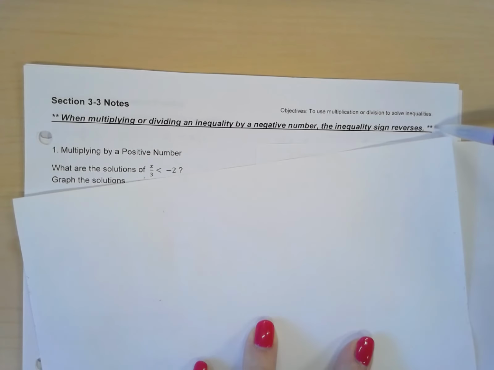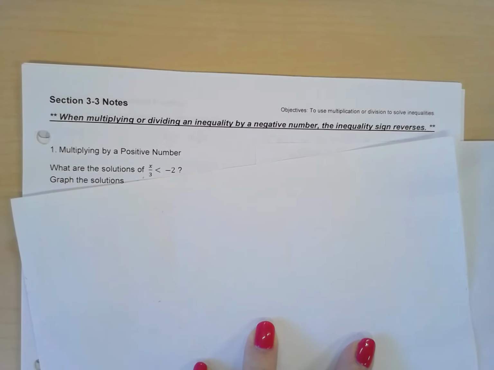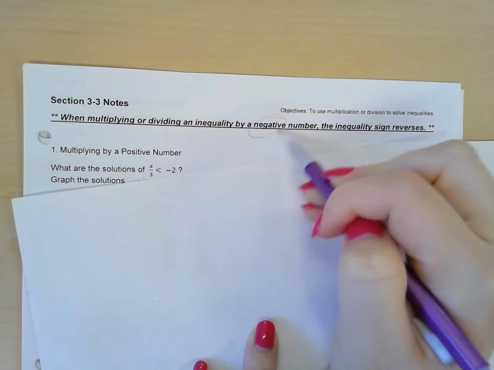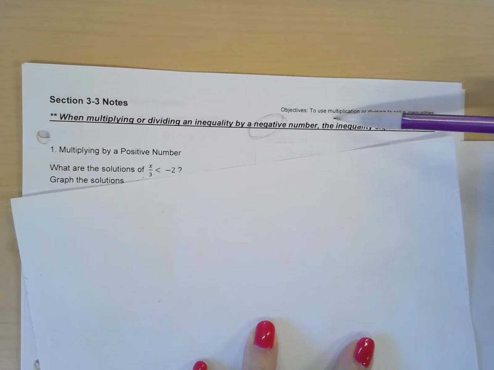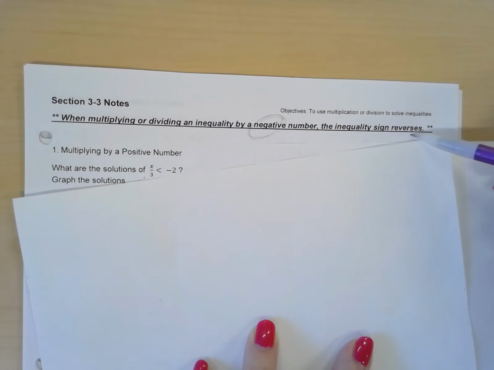When multiplying or dividing an inequality by a negative number, so that's important, any negative number, the inequality sign reverses. Okay, so we're going to see that a little bit later on in these notes. It's really important to make sure you have this down in your notes, because this will come back time and time again. And if you do not remember to switch the sign, you're going to end up with the wrong answer.